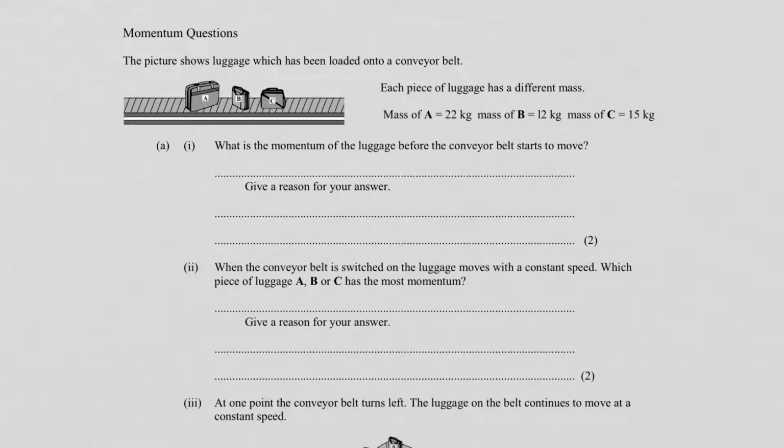Well, if it's not moving, it's got a speed of 0, and we know that momentum equals mass times velocity. So the momentum is mass times 0, so therefore the momentum is 0. And the reason? The objects are not moving, therefore they have no momentum. When the conveyor belt is switched on, the luggage moves with a constant speed.